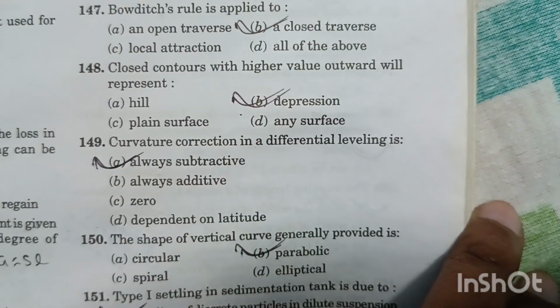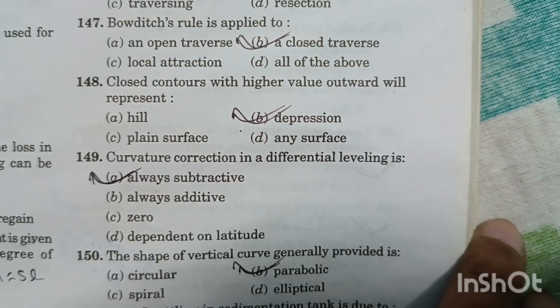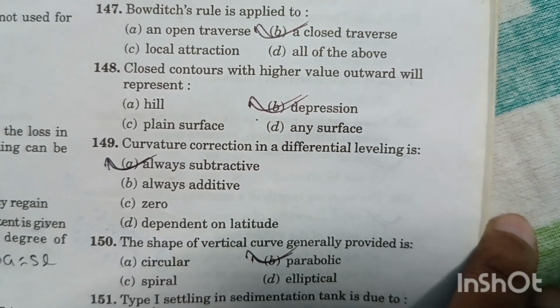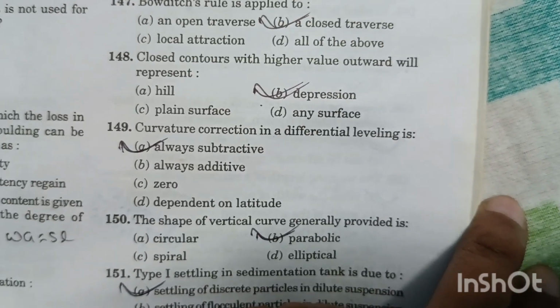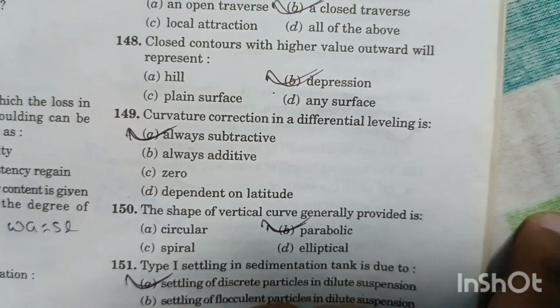Question number 149. The curvature correction in a differential leveling is always subtractive. Option A is the right answer. Question number 150. The shape of vertical curve generally provided is parabolic. Option B is the right answer.